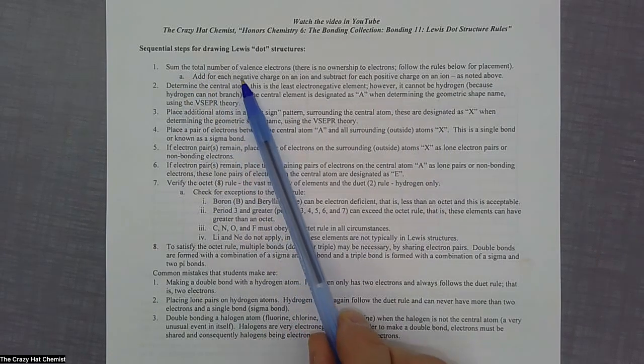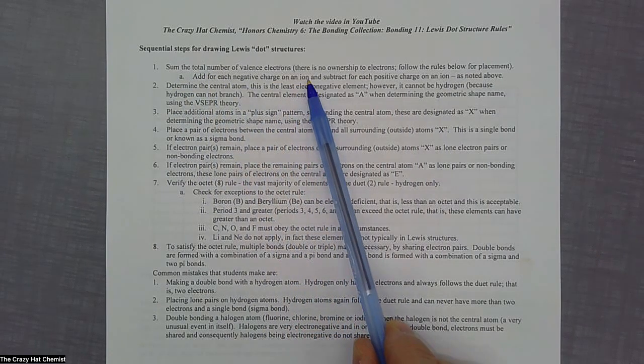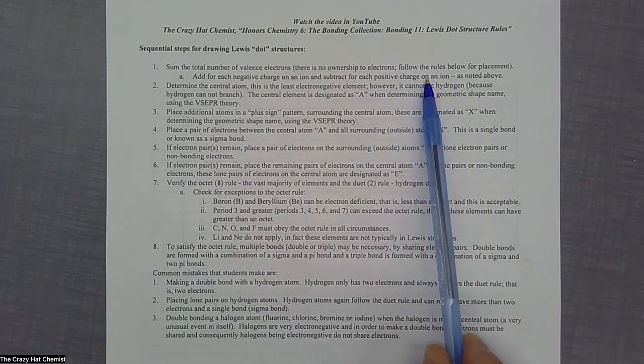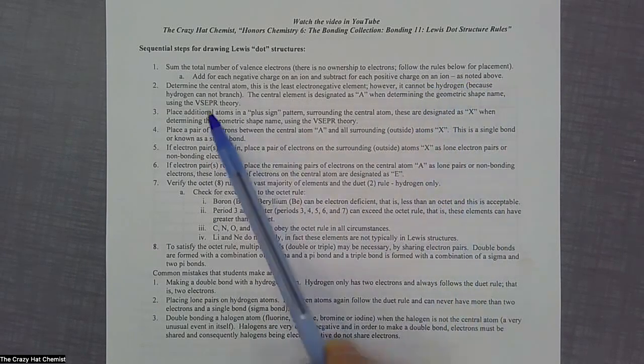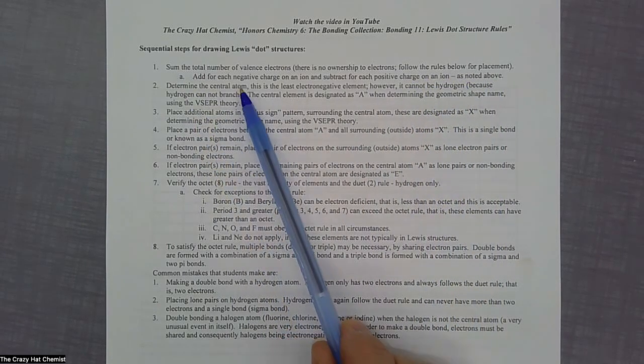A. Add for each negative charge of an ion and subtract for each positive charge on an ion, as noted above. Number 2, determine the central atom.